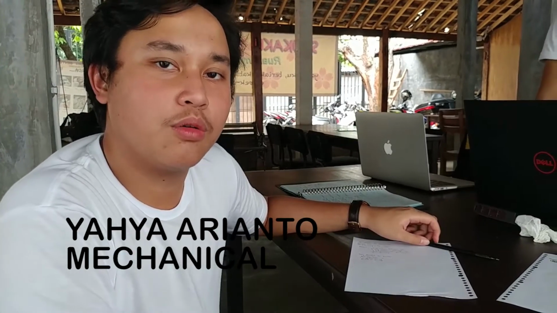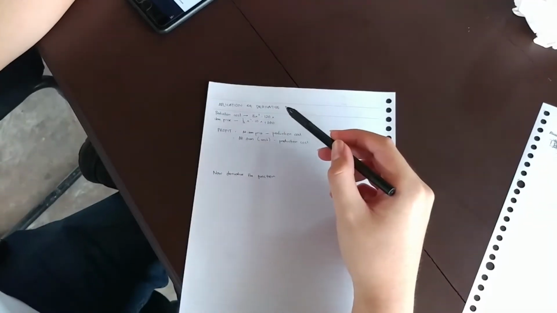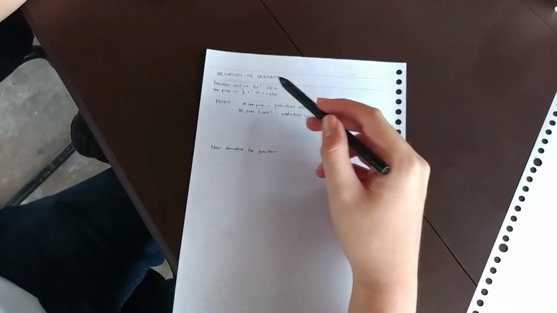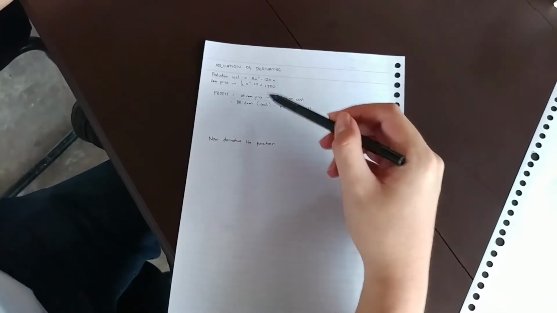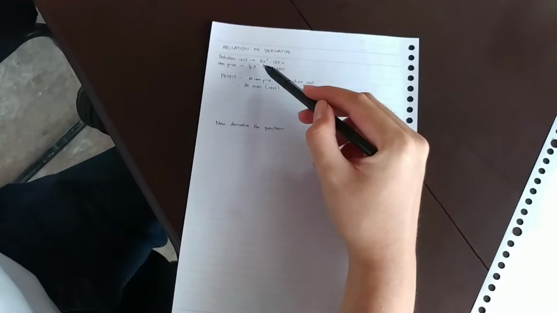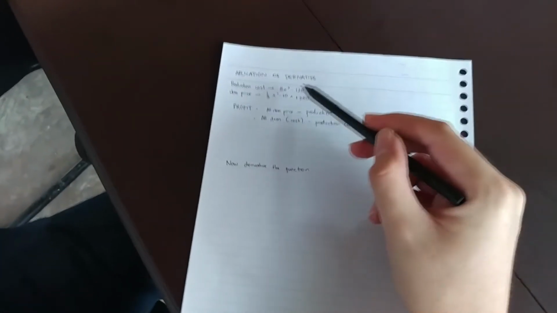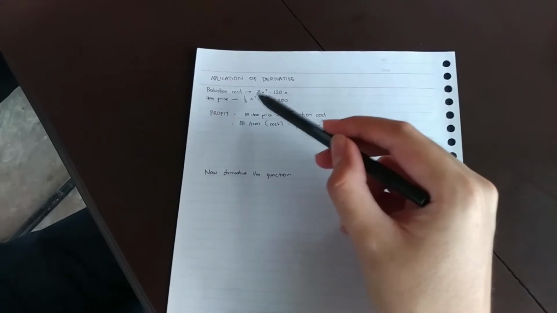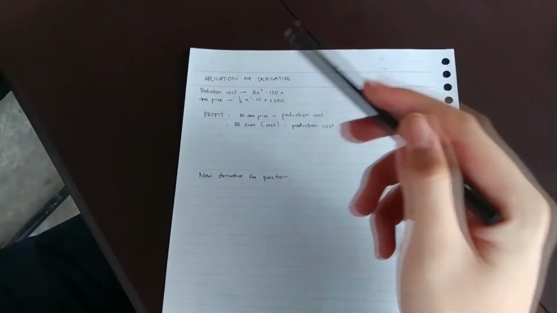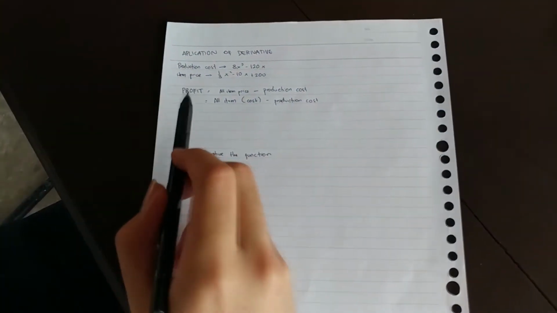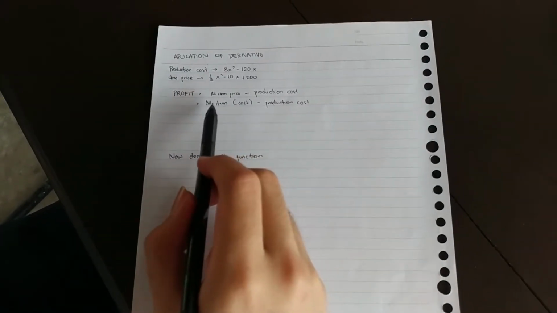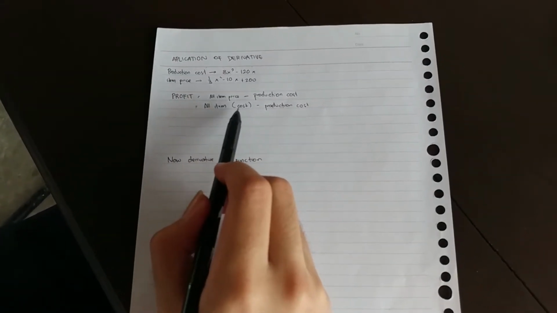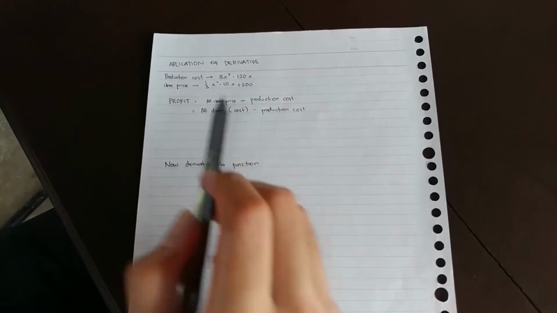The example of the application of derivatives. So the example question is: the production cost function is 8x squared minus 120x, and the item price is 1/3 x squared minus 10x plus 200. And the profit formula is all items times price minus production cost.